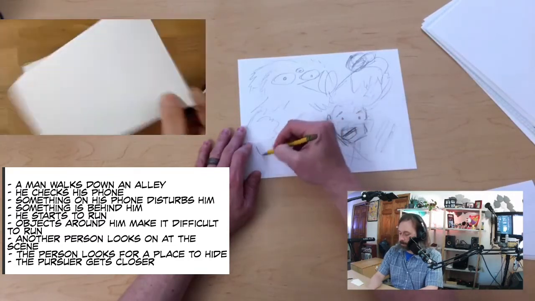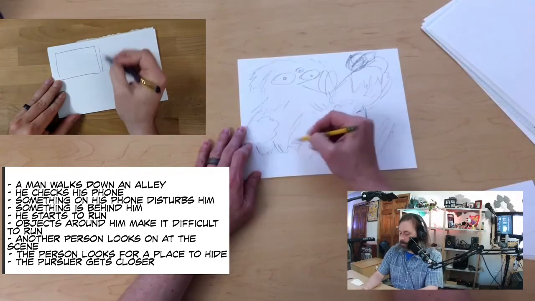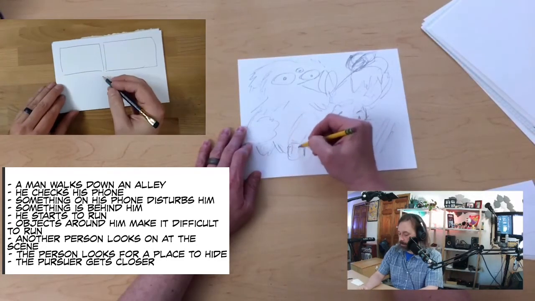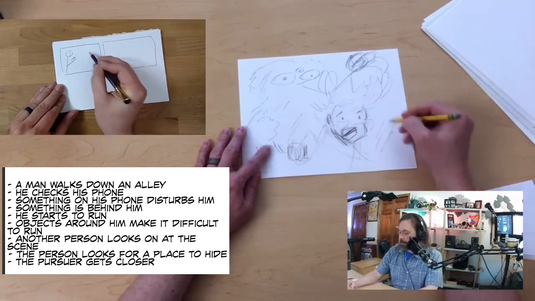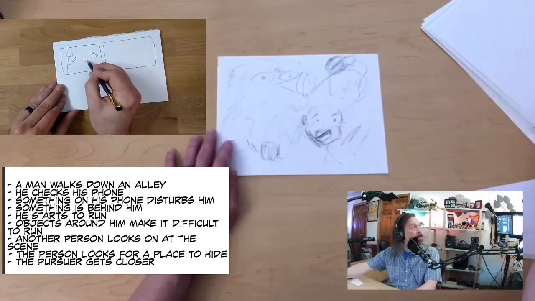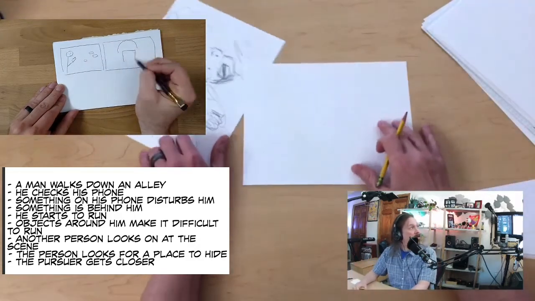Let's go to, he checks his phone, right? And this is the reason I chose that, because, man, there's a lot of different ways you can do it. Here's man checks his phone, right, in the alleyway. And here is a man checks his phone.